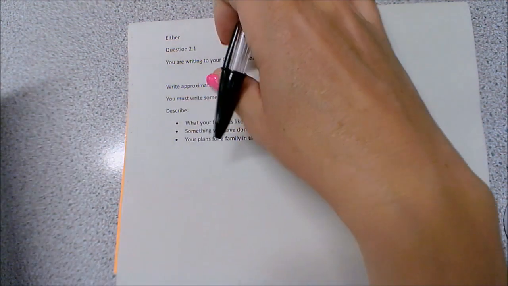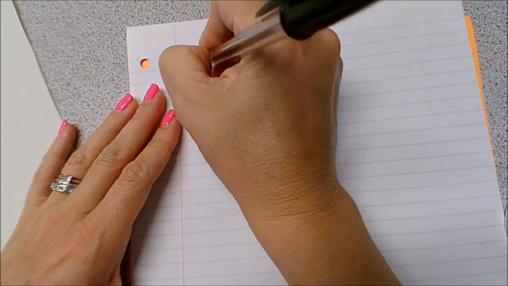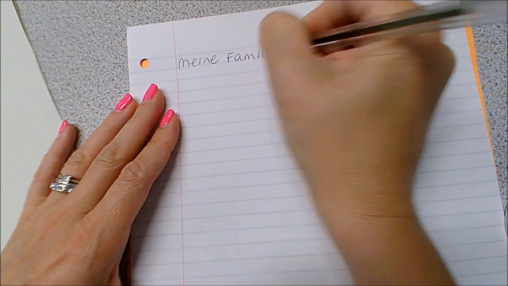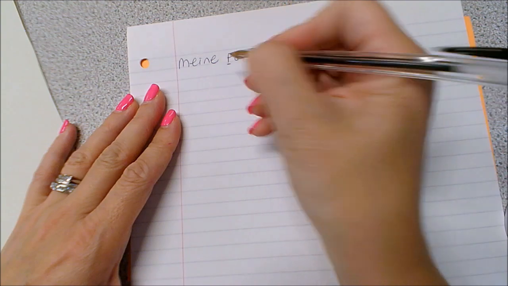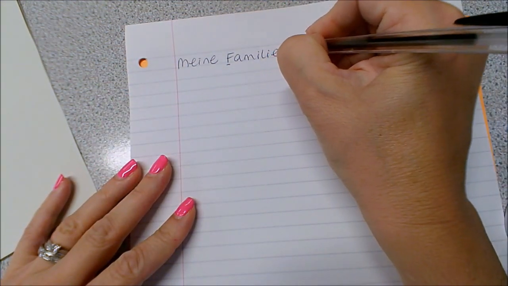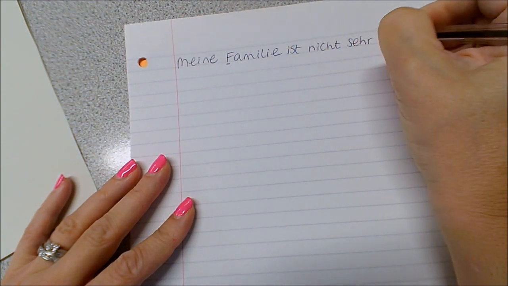So if we take this as our starting point, we'll have a go at a model answer. So the first bullet point, what your family is like. We begin just nice and simply with a sentence describing, of course, my family. So remembering in German that when I write a noun, I should have a capital letter. So meine Familie ist nicht sehr groß.